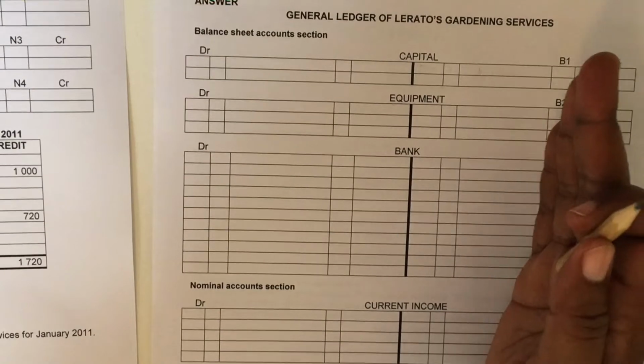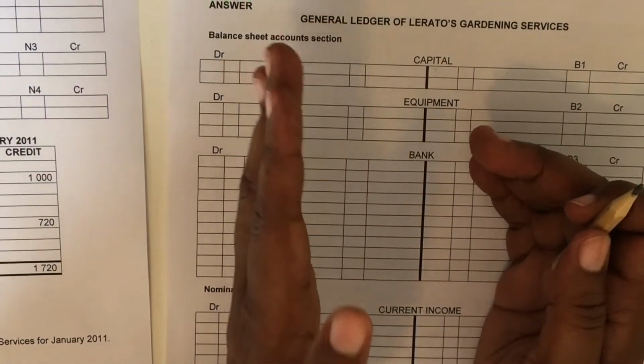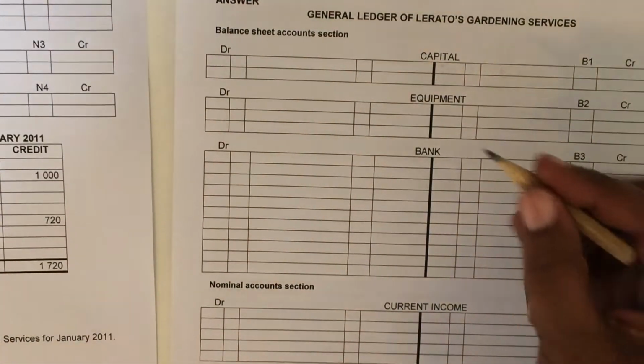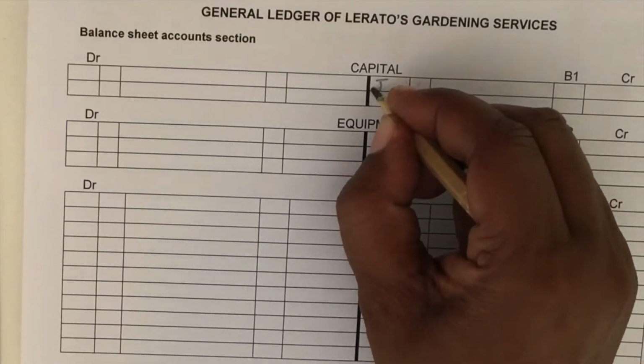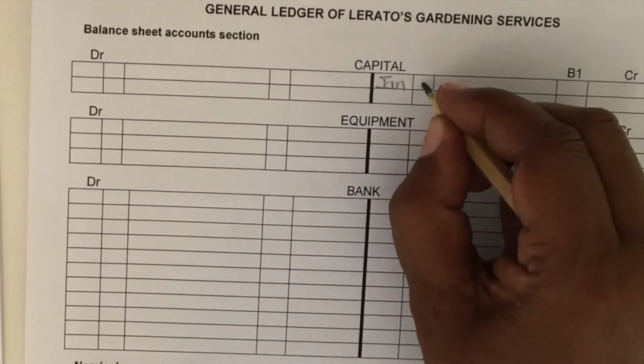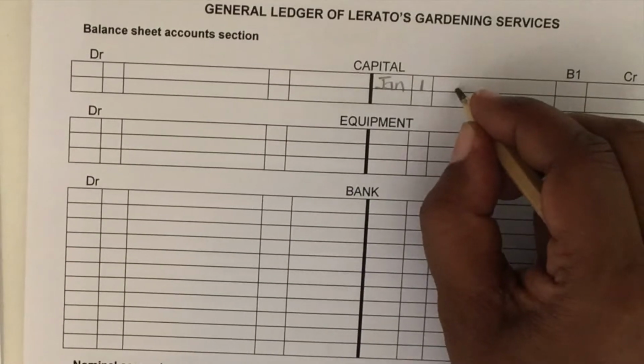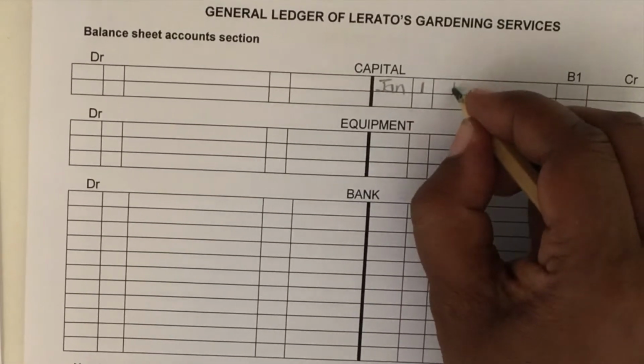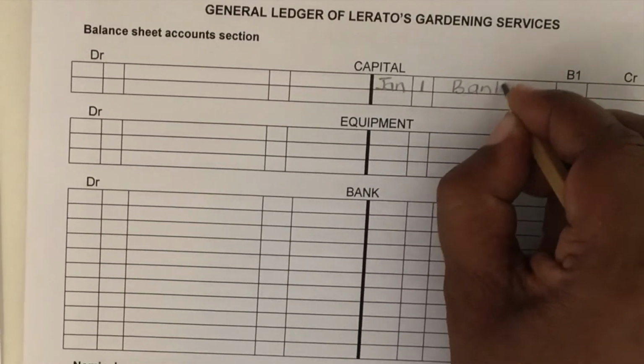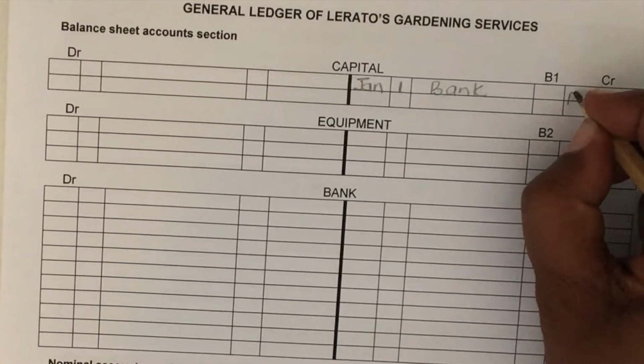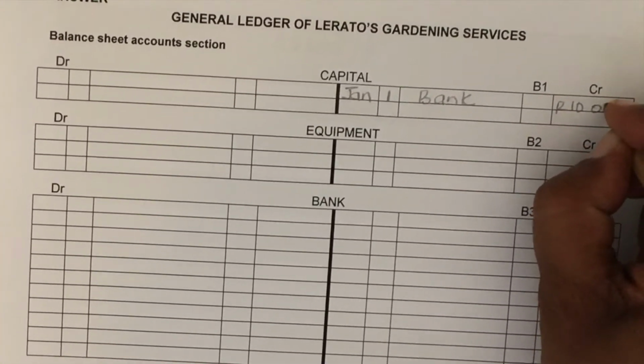On your right, it's credit, or on the general ledger, on your left, it's debit. It's always like that. So in this space, we write the date, Jan, and then January the 1st. And then here, the capital went to the bank. So this is the counter account, and then the amount is 10,000.